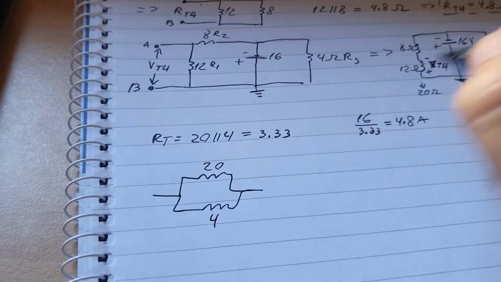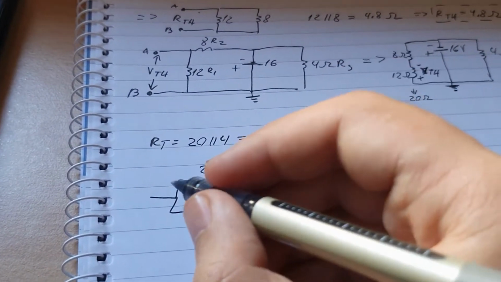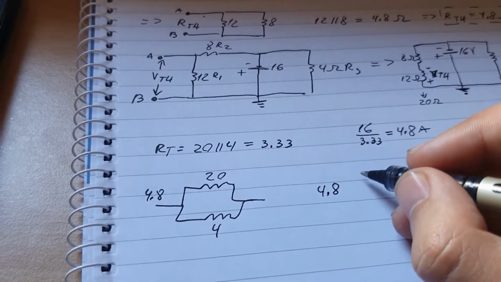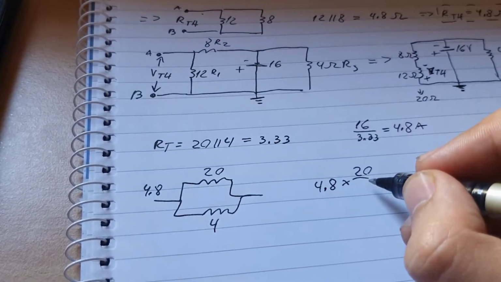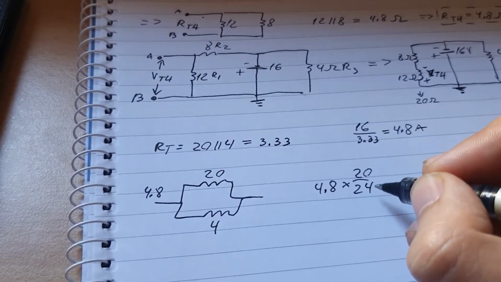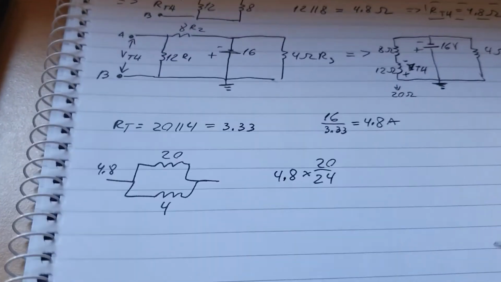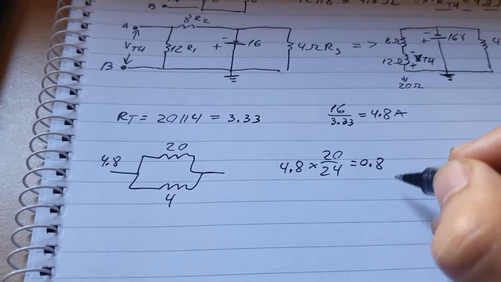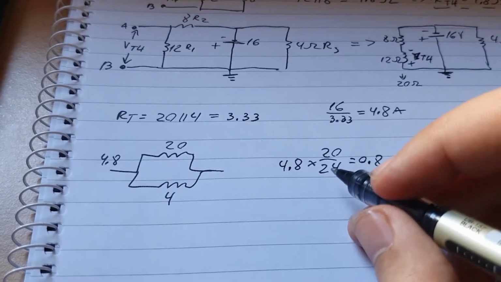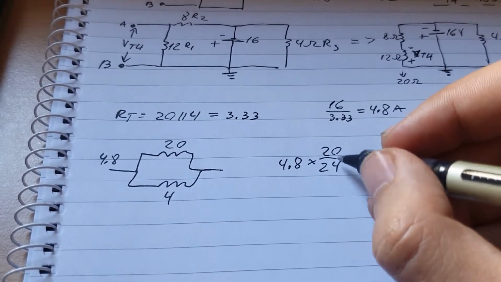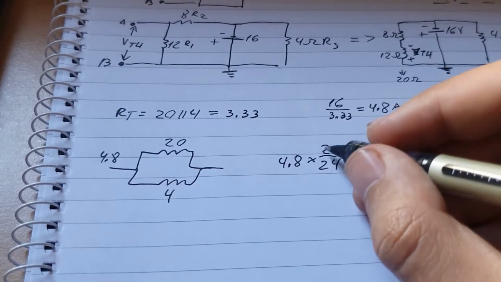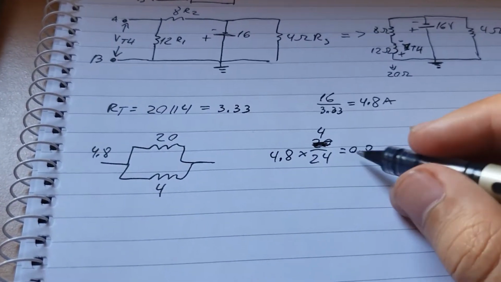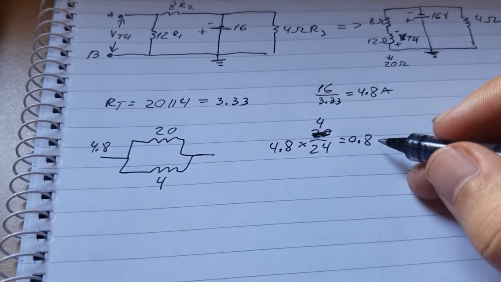So this 20 on one side and there is a 4 on the other, and then 4.8 is coming in, so it's 4.8 times 20 over 24, which is the total of these two, and which is equal to 0.8. Oh no, wait, actually it's not 20, it's 4. There you go, this is equal to 0.8.